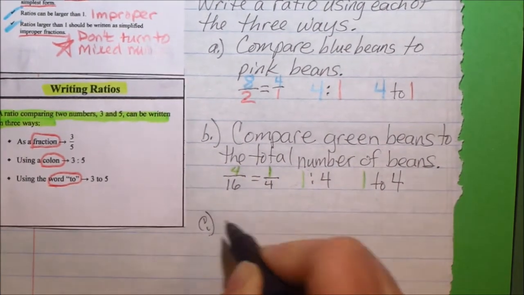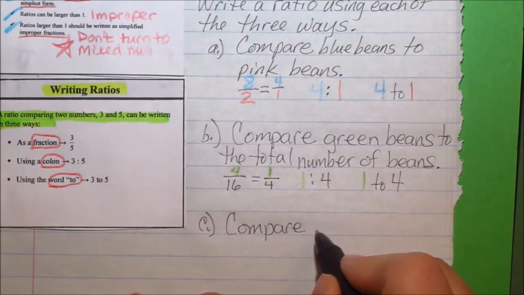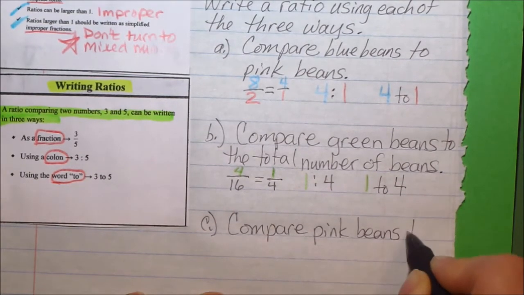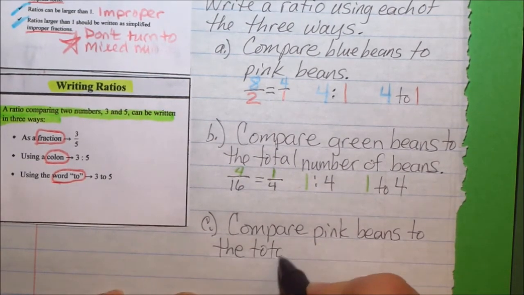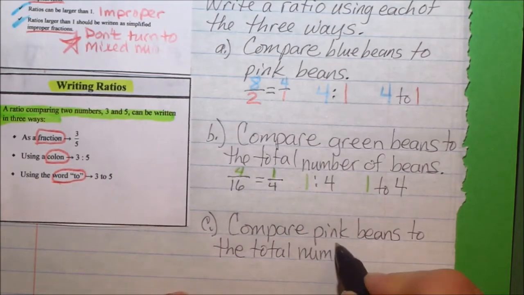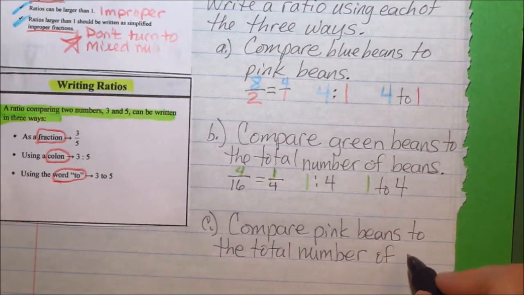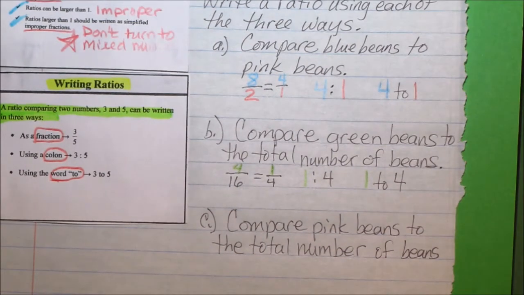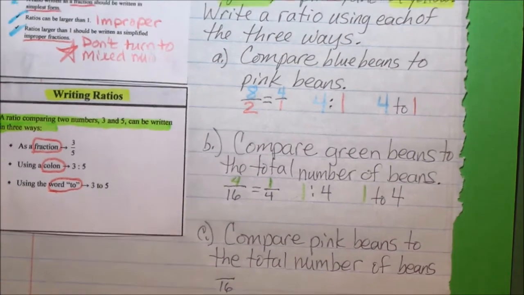C. Compare pink beans to the total number of beans. So just like the last one, only now we're comparing the pink beans to the total numbers, not the green ones. Total number of beans. All right, so we already counted up the total number of beans. We know we have 16, right? So 16. Well, how many pink jelly beans were there?